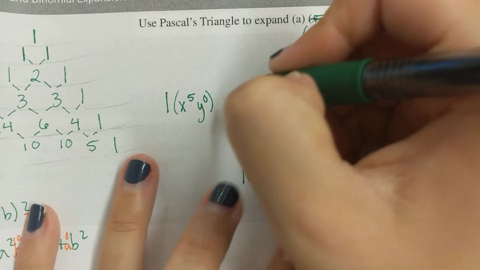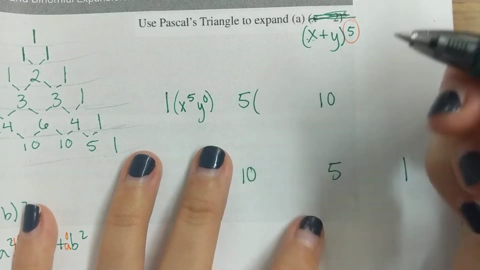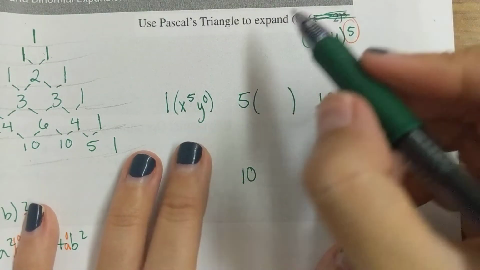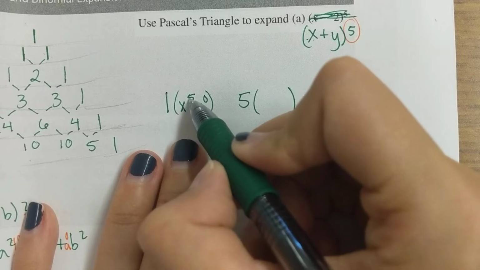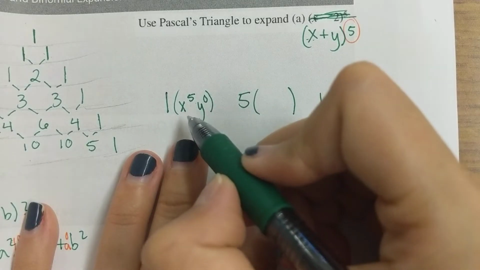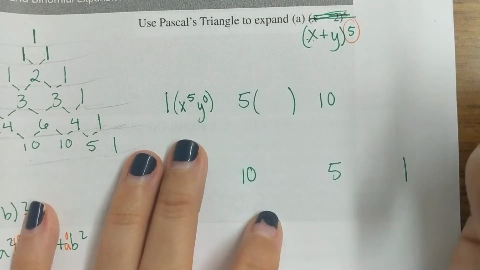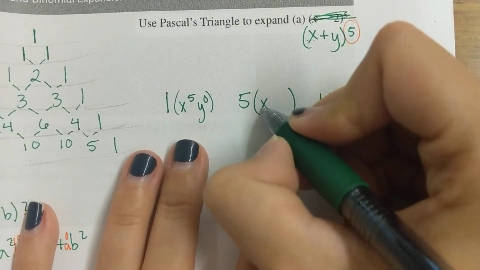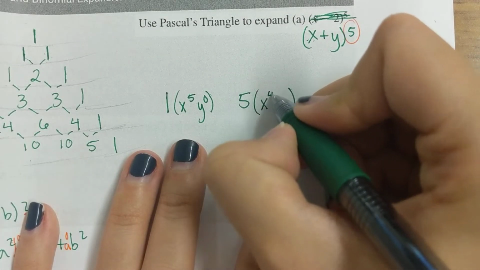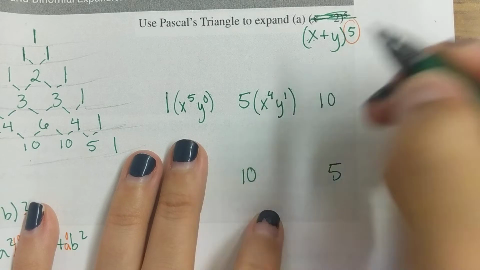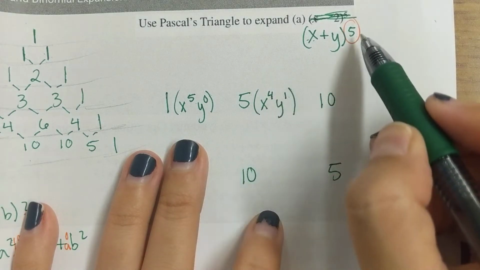Good. X descends 1 each term. Y ascends 1 each term. So now this x will be to the power of 4, and this y will be to the power of 1. 4 plus 1 is 5.